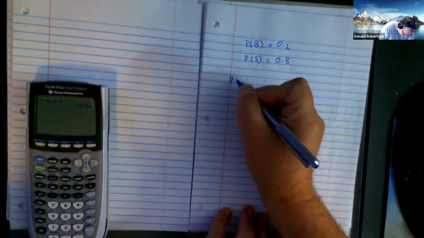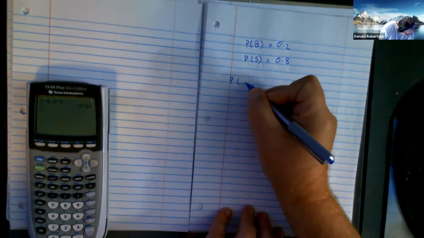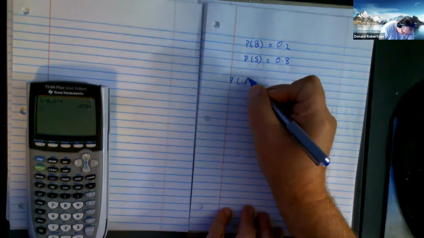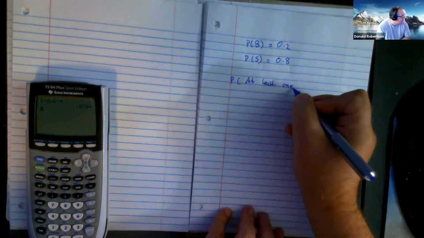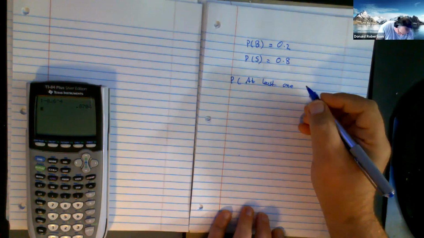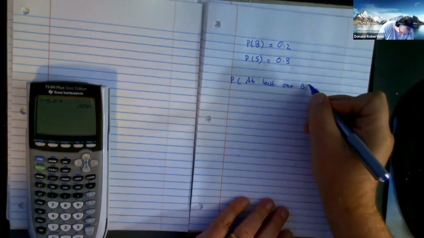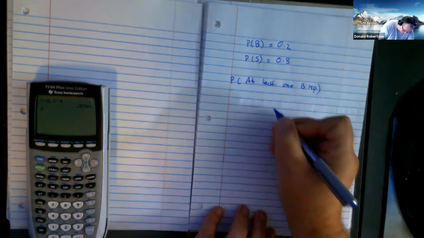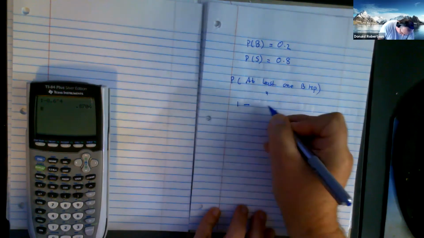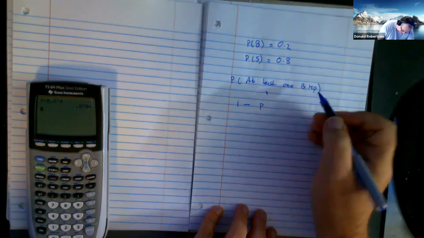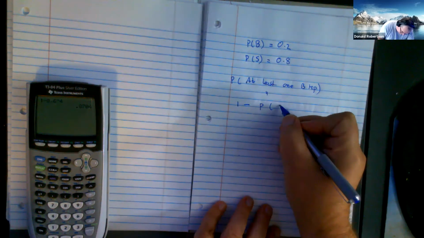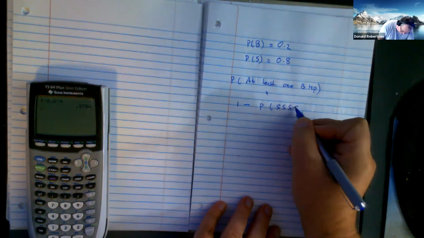So the probability that she gets at least 1 big tip is going to be 1 take away the opposite of that. And getting at least 1 big tip is the same as getting all 5 being small tips.